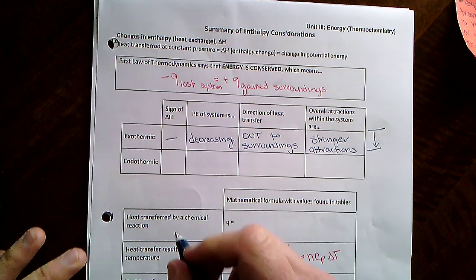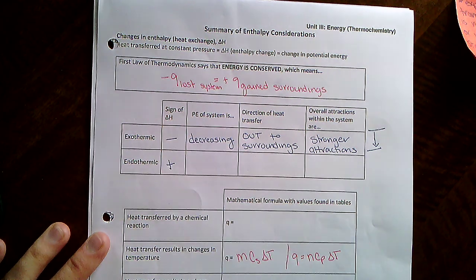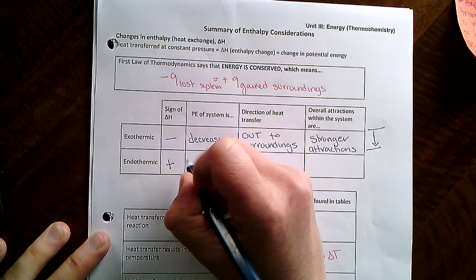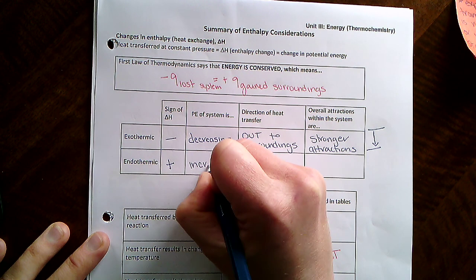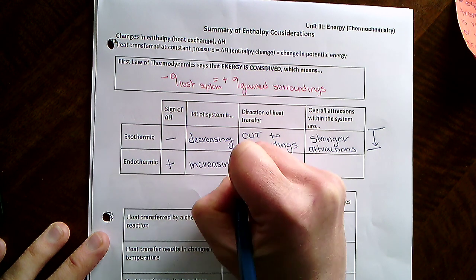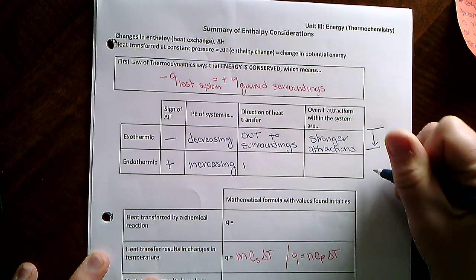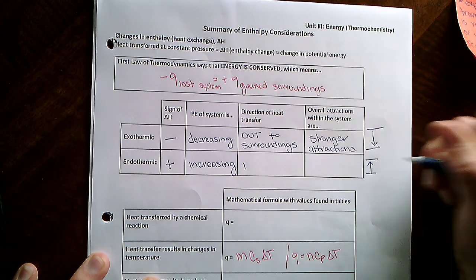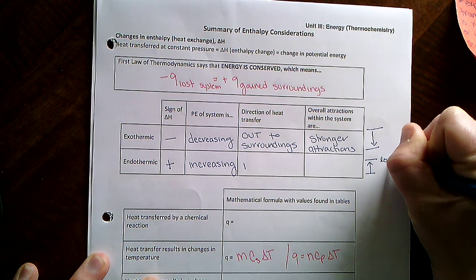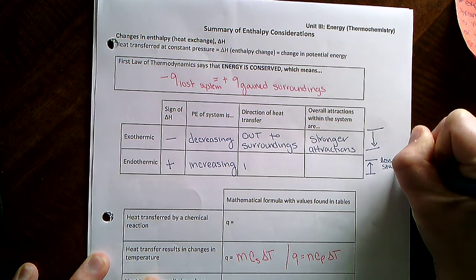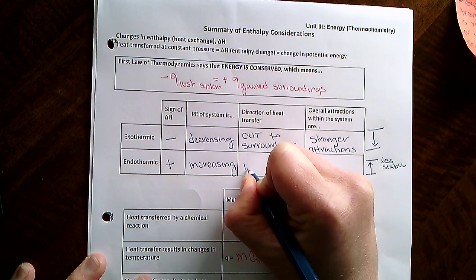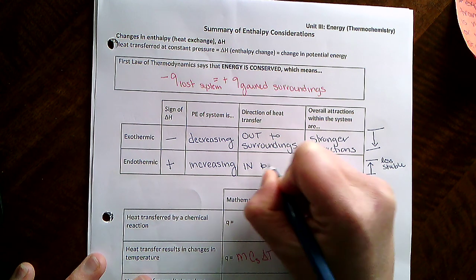If you have an endothermic process, delta H is positive. The potential energy of the system is increasing. Heat is transferred in. So the system, if we do it like this, the system is getting less stable. So heat is transferred into the system.